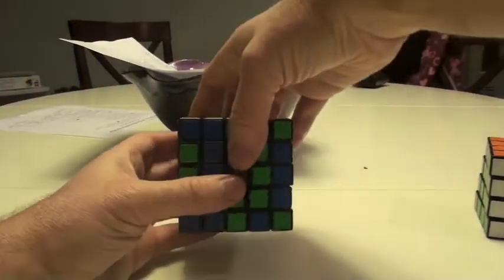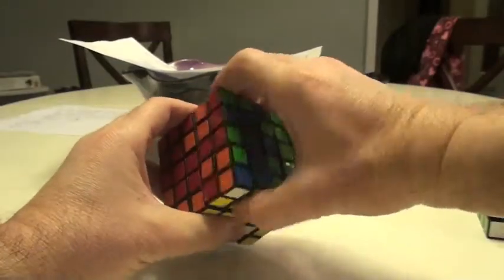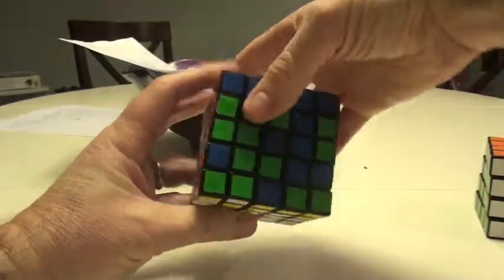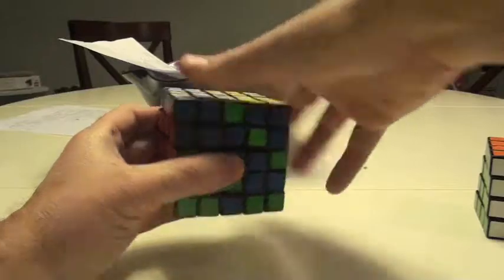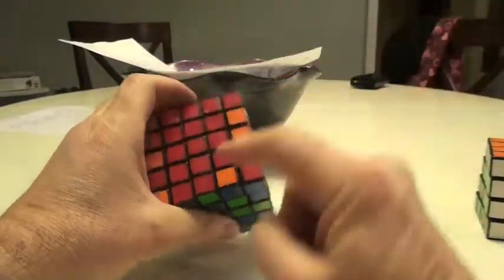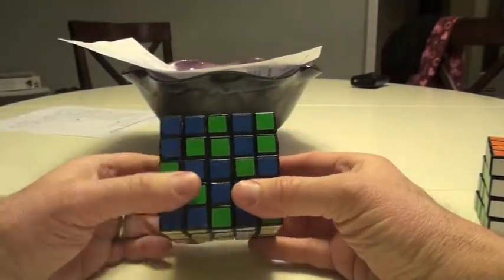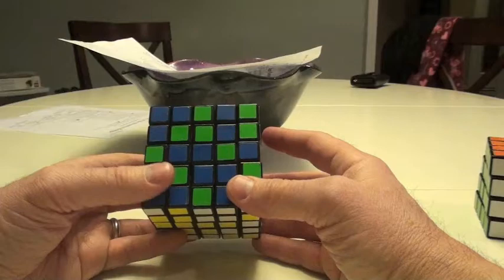So what do I mean by that? Go 2U, 2R, and remember the F is here, 2F, then 2U, 2U, 2F, 2R, 2U, and we got it. Simple as that. So now let's apply that to other centers. How about these guys? Well, let's look around.